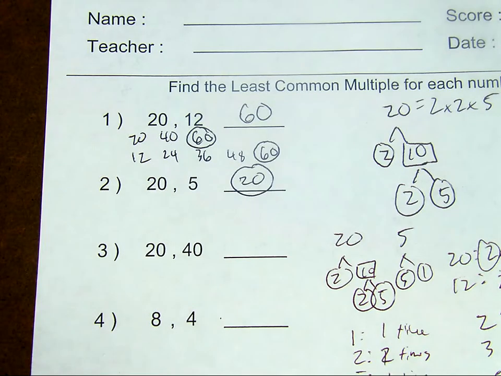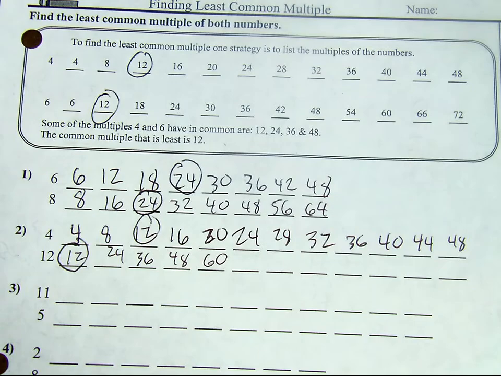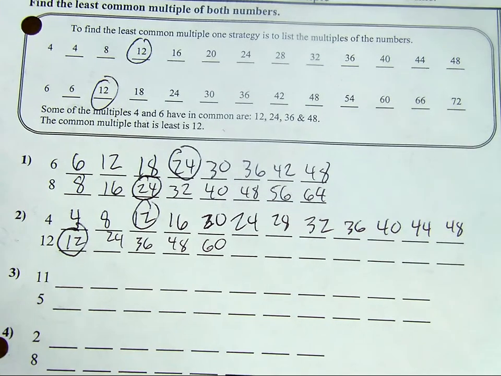Okay, so that's how you do least common multiple. If this method is more comfortable for you, please stick with it. That's totally fine for now. If you have any questions, please just let me know.